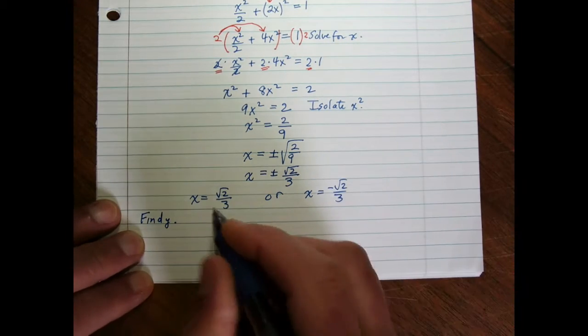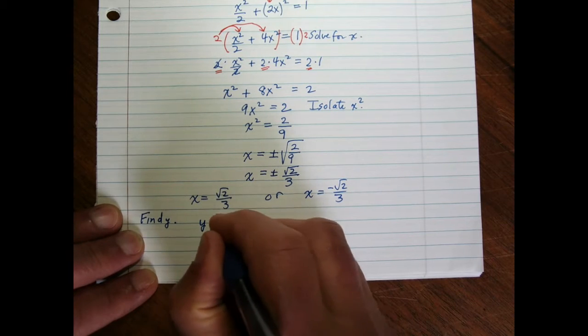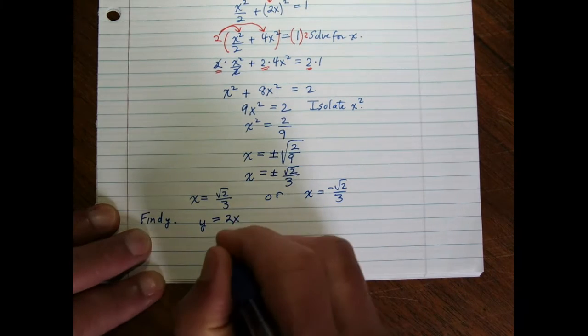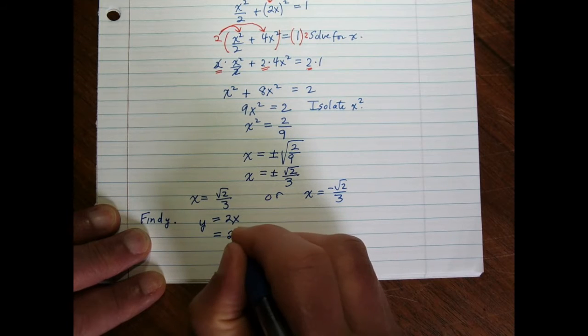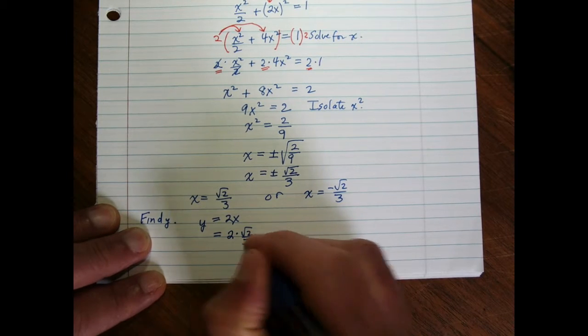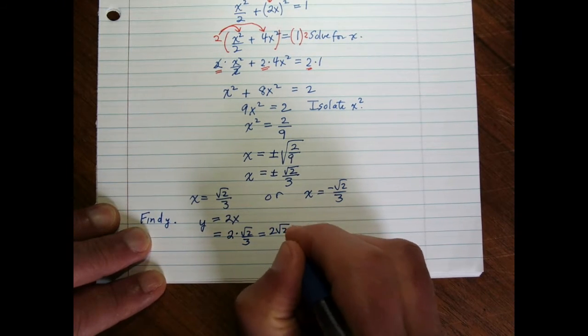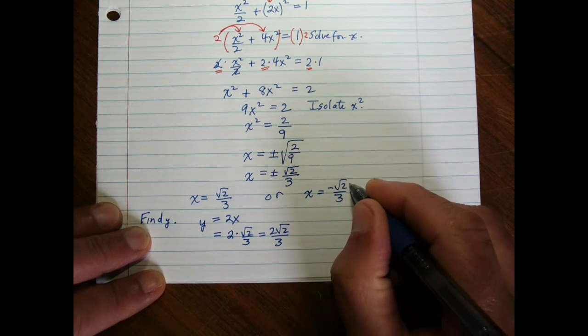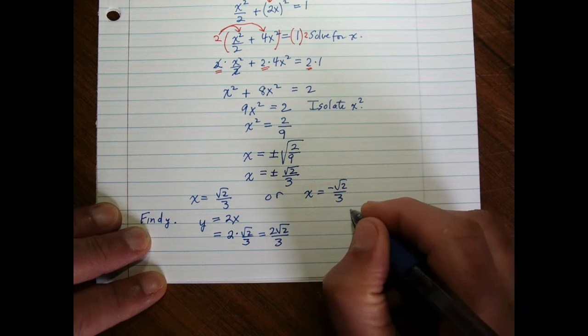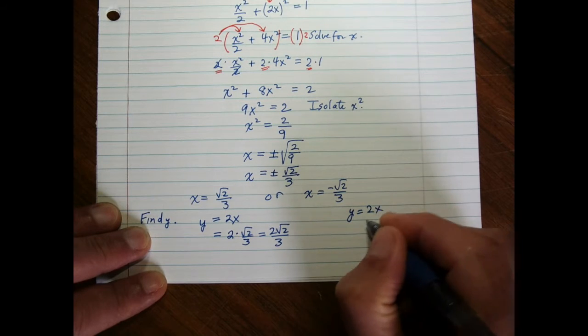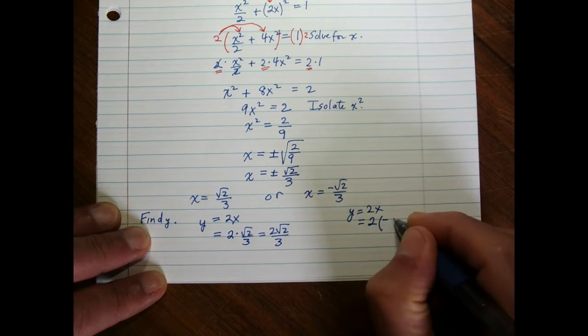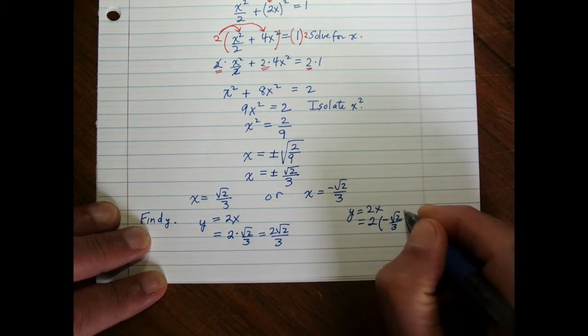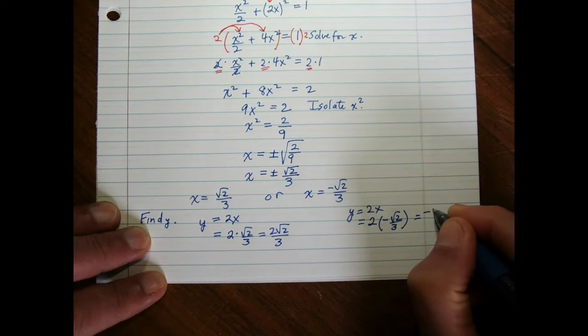And here it's really nice because I can just plug into y equals 2x. So y equals 2 times square root of 2 over 3, or 2 square root of 2 over 3. And if x is negative square root of 2 over 3, y equals 2x gives me y equals negative 2 square root of 2 over 3.